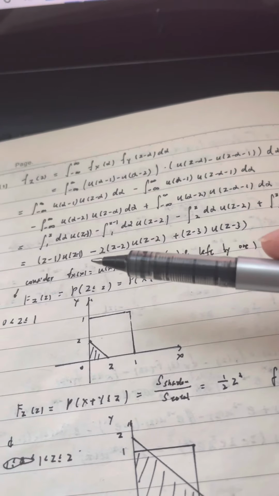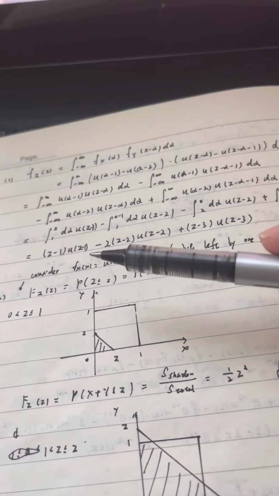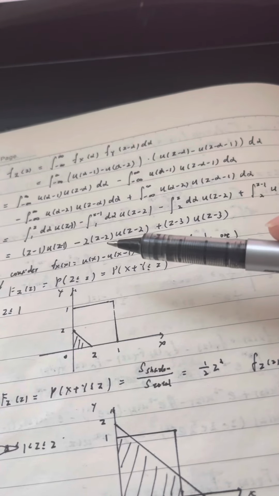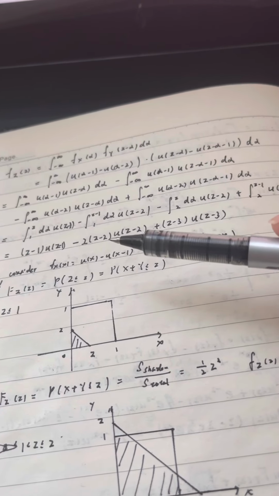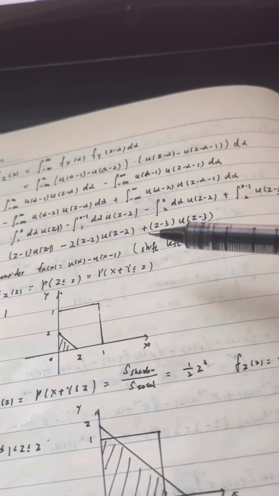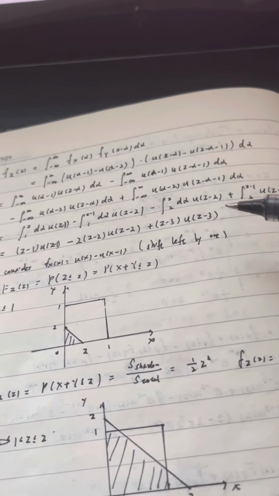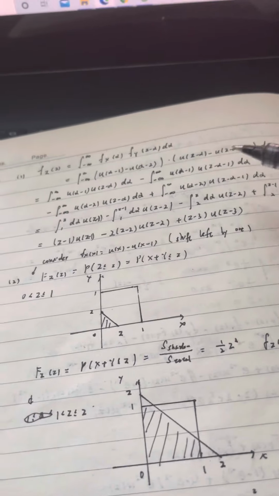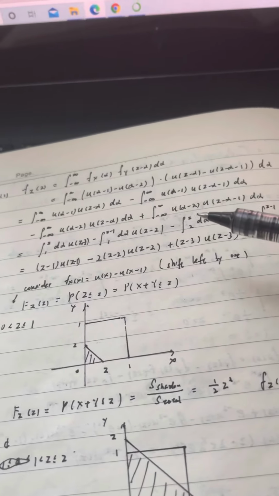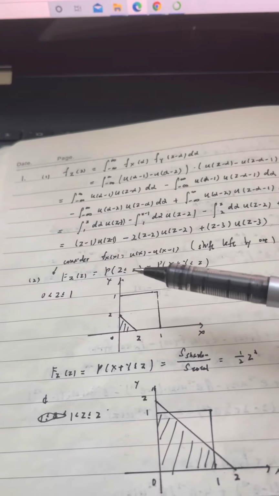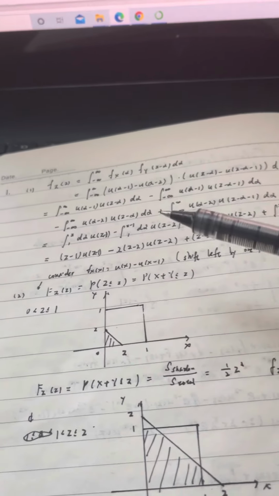And then the final result will be (z minus 1) times u(z minus 1), minus 2 times (z minus 2) times u(z minus 2), plus (z minus 3) times u(z minus 3). So that's the final result. Okay, that's the convolution method for sub-question 1, and for sub-question 2, it tells us to use the geometric method.